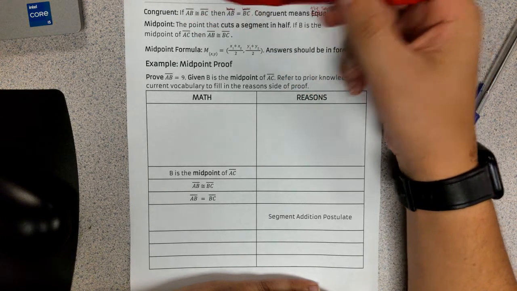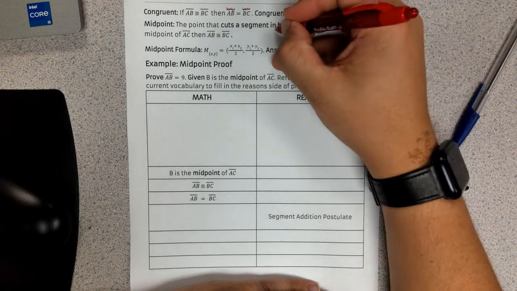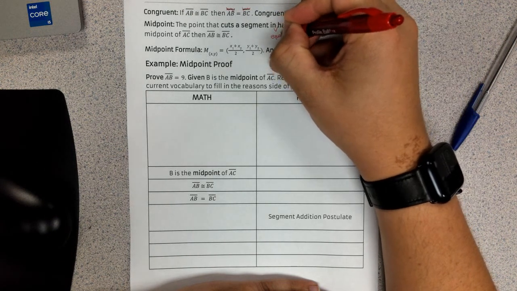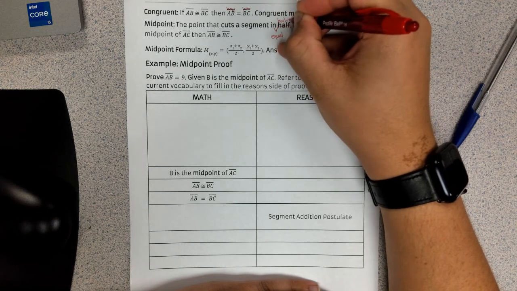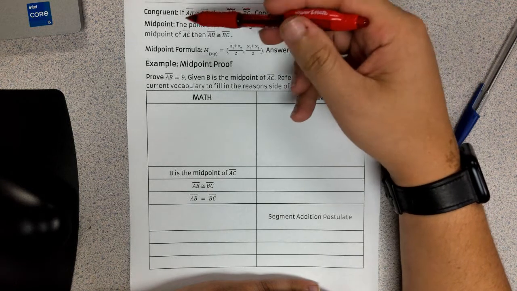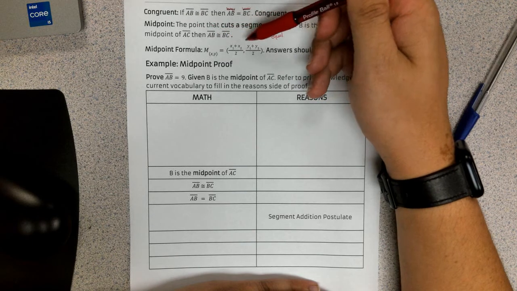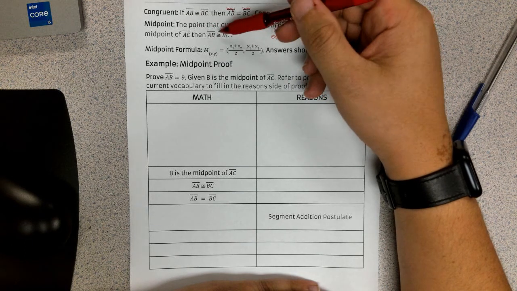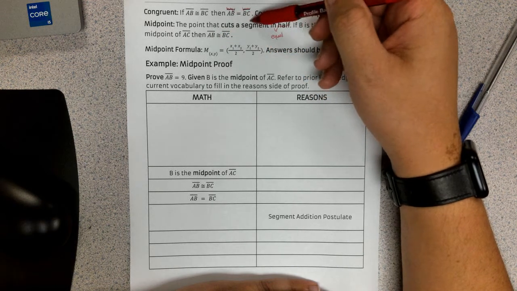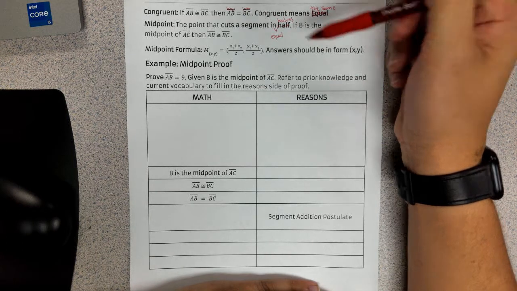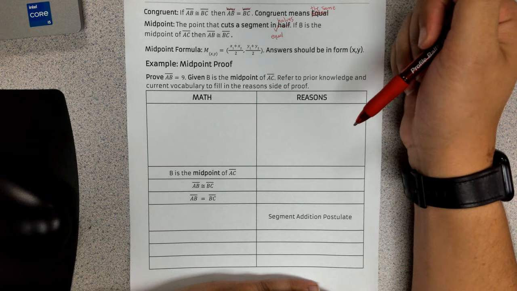Now, looking at midpoint, a midpoint is the point that cuts a segment in half, and more importantly, in equal halves. If B is the midpoint of AC, then segment AB is going to be congruent to segment BC. And since they're congruent, that means the value of AB is equal to the value of BC, like we stated above. These are going to be really important when we get into the proof part of this lesson.